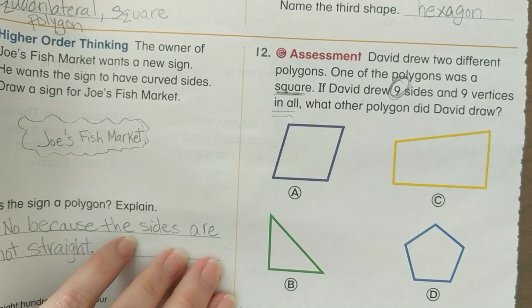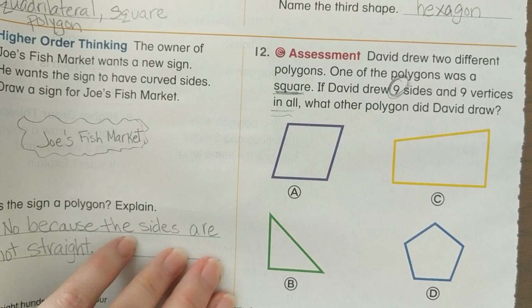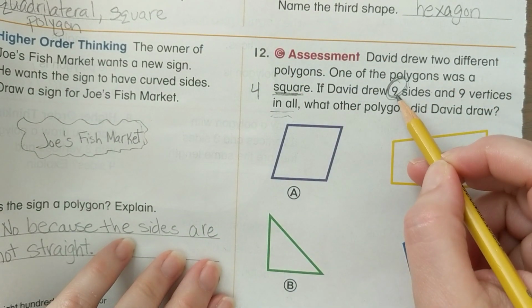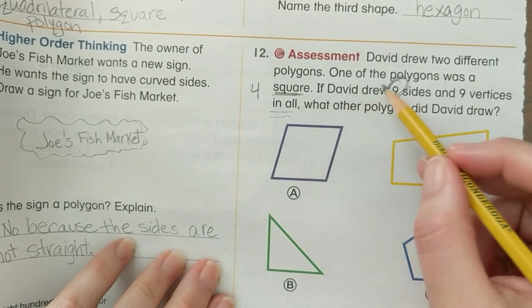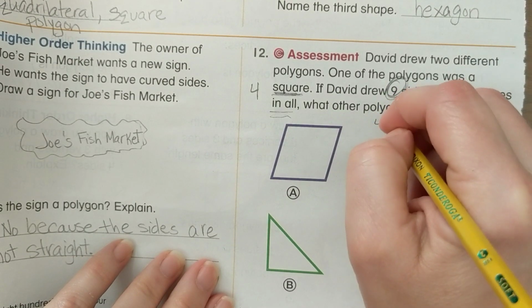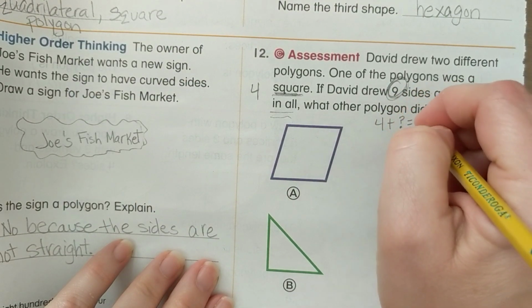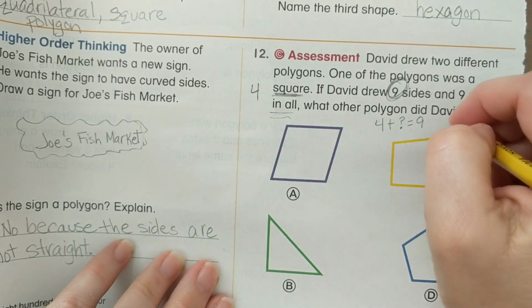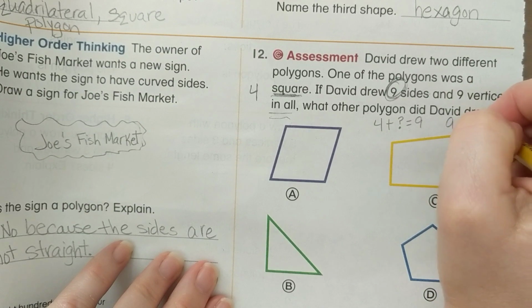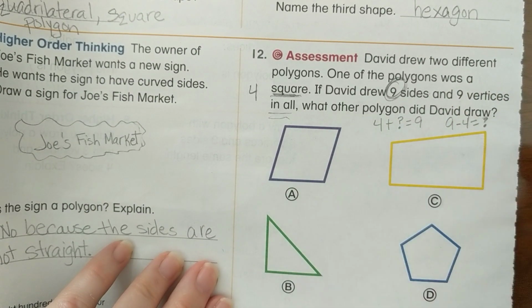How many sides does a square have? Okay, a square has 4 sides. And the total has to be 9. So give me an equation of what we're looking for. 4 plus what equals 9? Or you could have said 9 minus 4 equals question mark. Either one would have been right.